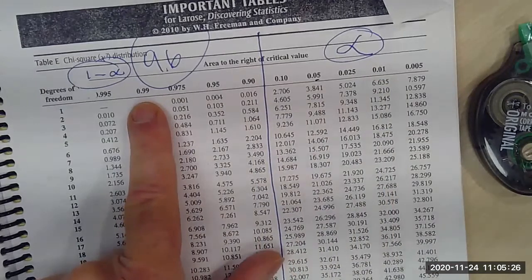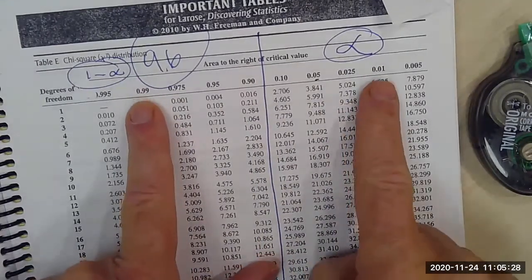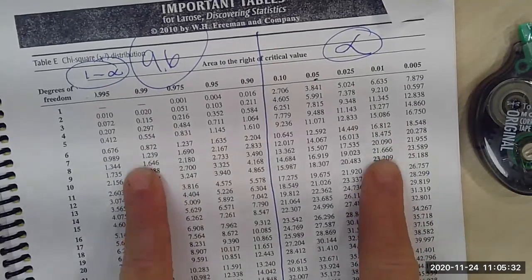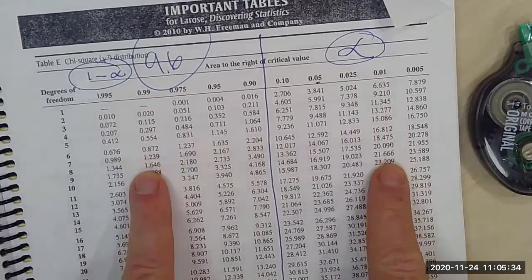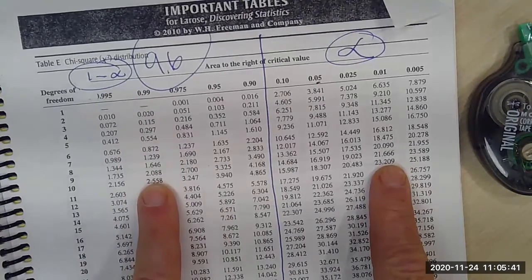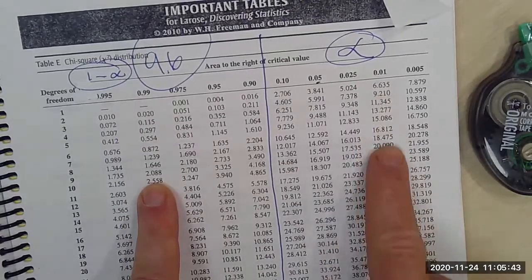Oh, over here, if it's a two-tail, you've got to use both of these numbers. If it's a two-tail, you have to go down these separate columns, because the left part of the two-tail is over here and the right part of the two-tail is over here.